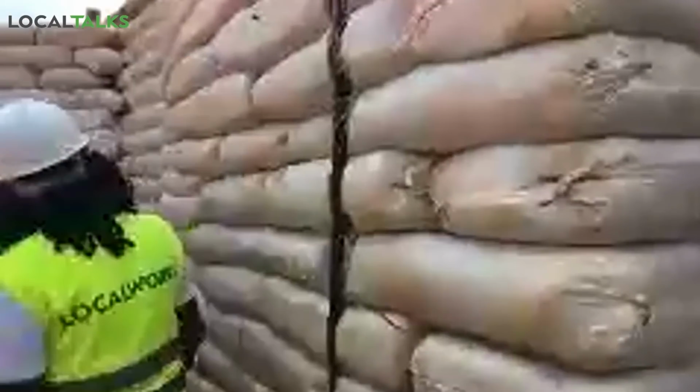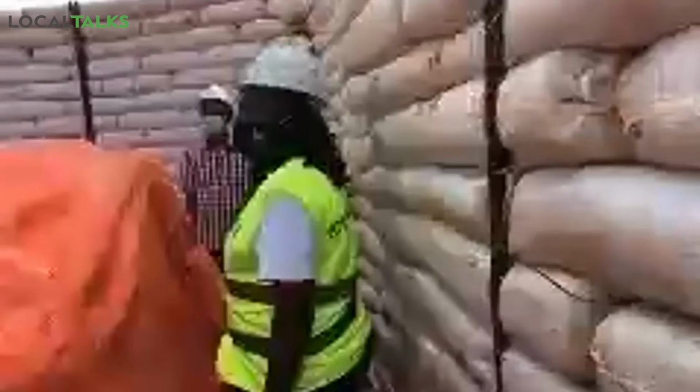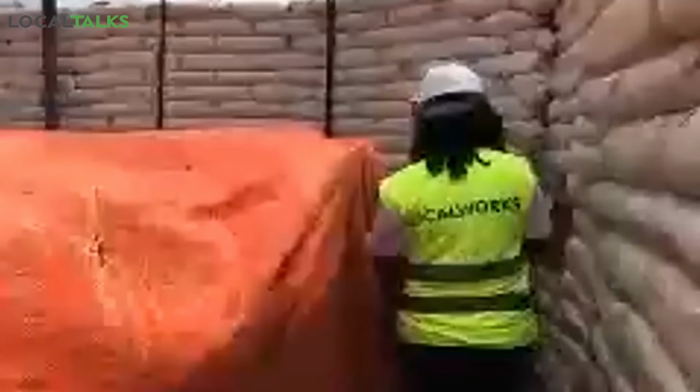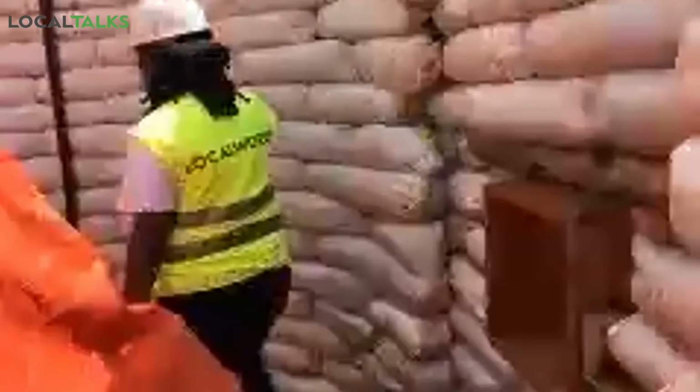Okay, I think we move. If you have any questions, you can keep asking them as we go. I propose we move up towards the primary block.